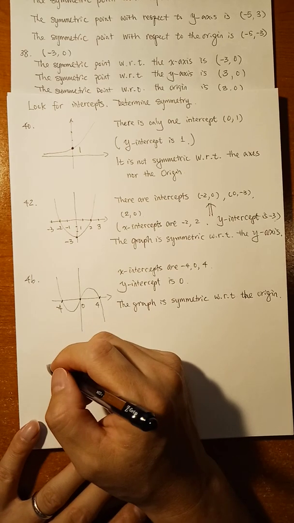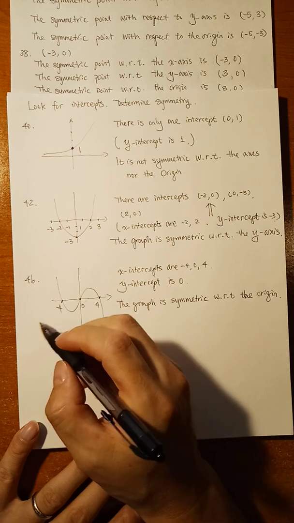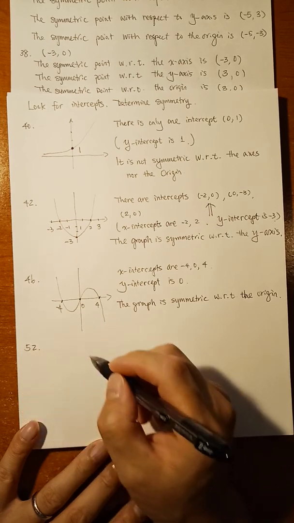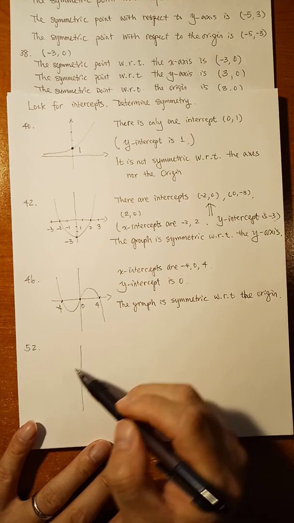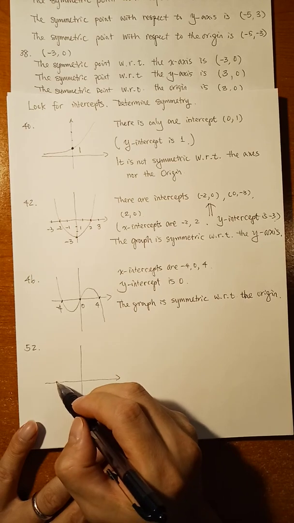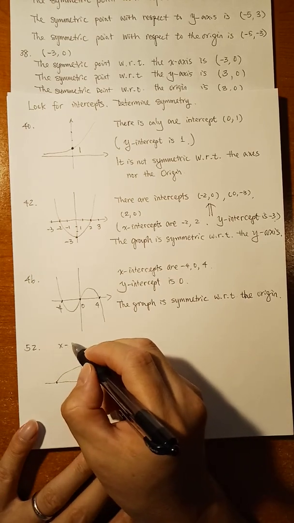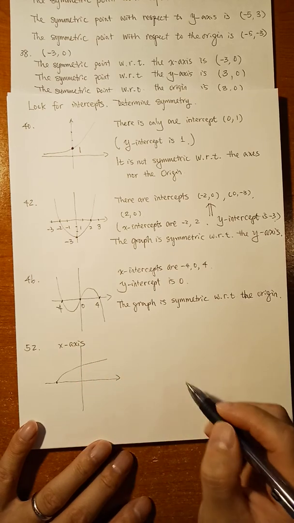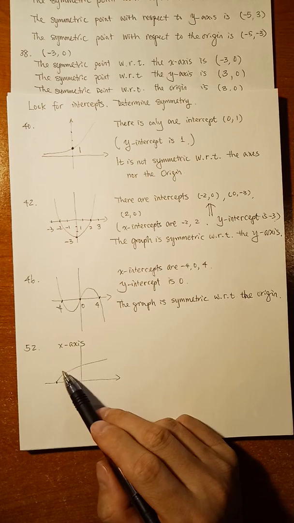Okay, let's see the other one. Let's see the 52. We know this piece, and we know that the graph is symmetric with respect to the x-axis.